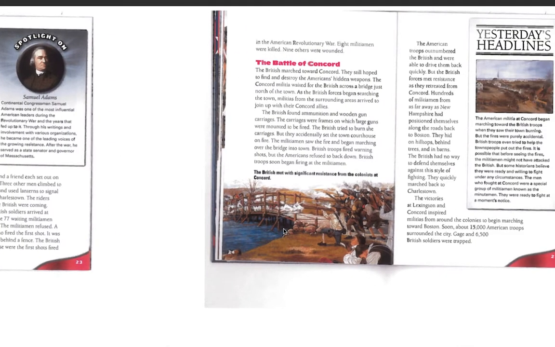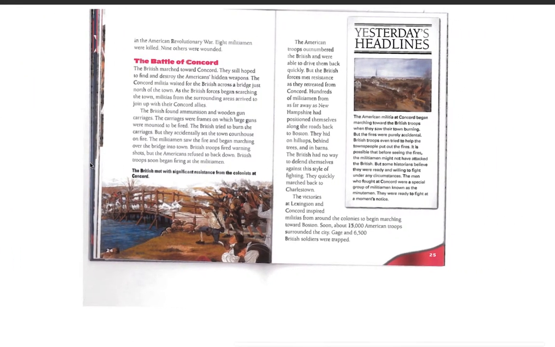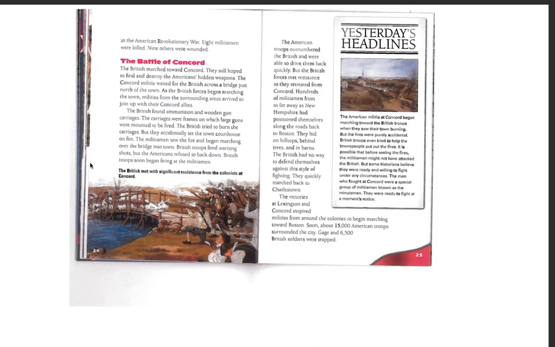These were the first shots fired in the American Revolutionary War. 8 militiamen were killed. 9 others were wounded. The Battle of Concord. The British marched toward Concord. They still hoped to find and destroy the Americans' hidden weapons.